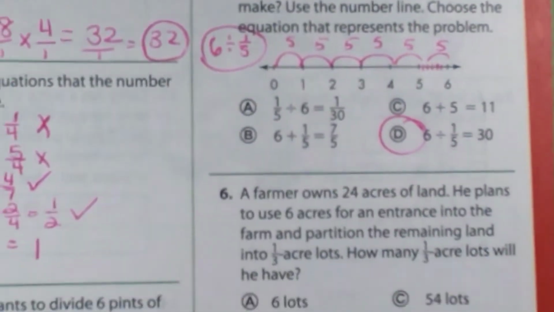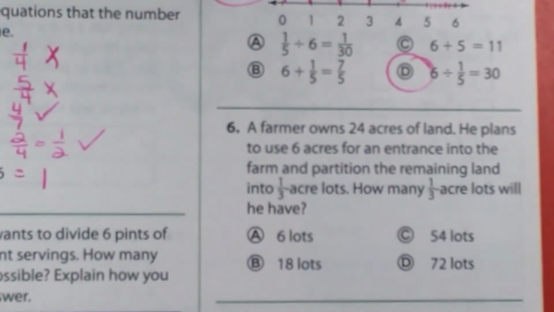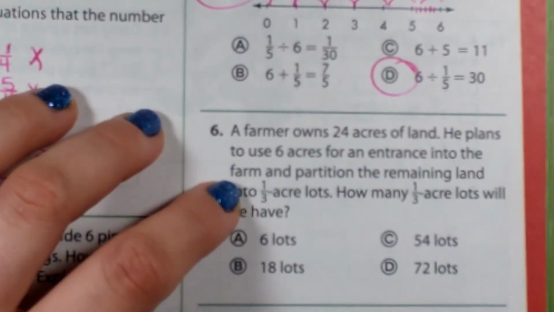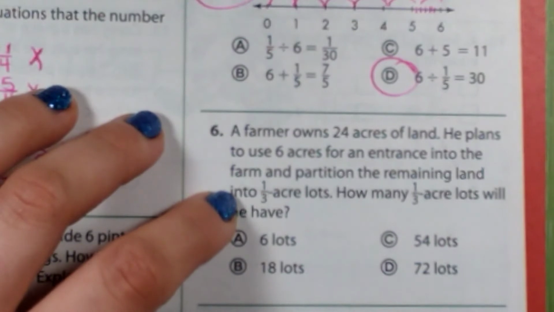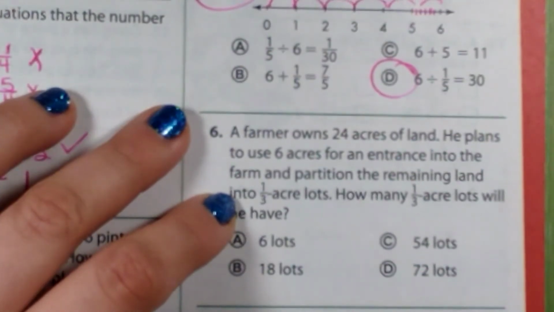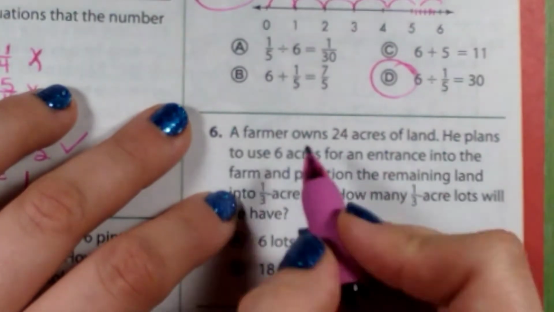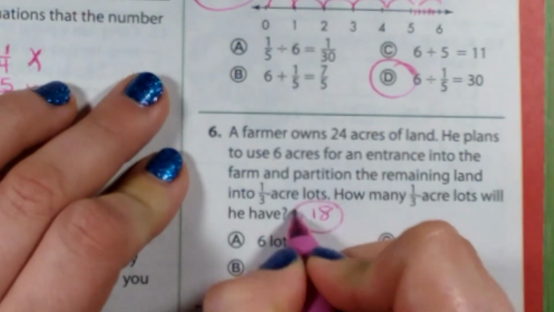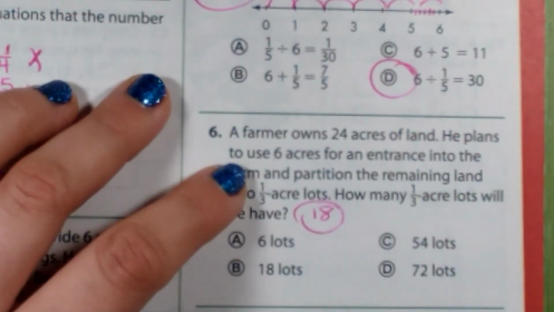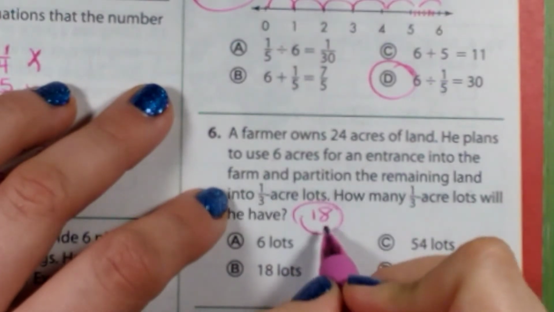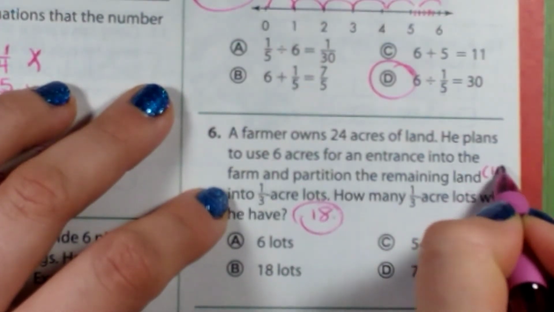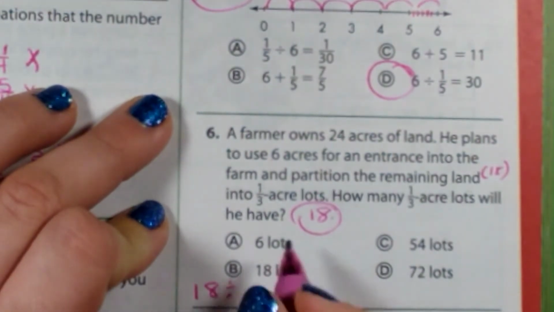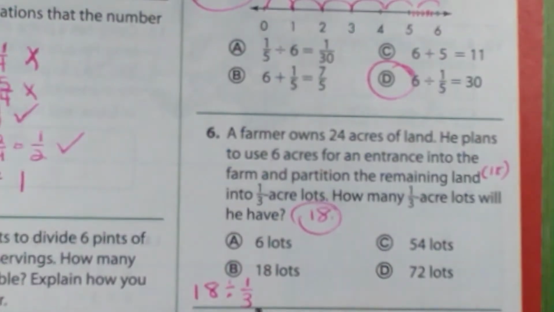All right, my next one. A farmer owns 24 acres of land. He plans to use 6 acres for an entrance into the farm and partition the remaining land into 1/3 acre lots. So he plans to use 6 acres for an entrance. So he has 18 left, right? So the remaining land is 18, okay? So he has 18 and he wants to divide it into 1/3 lots. So how many lots will he need?